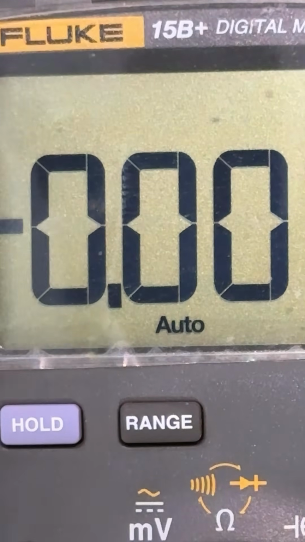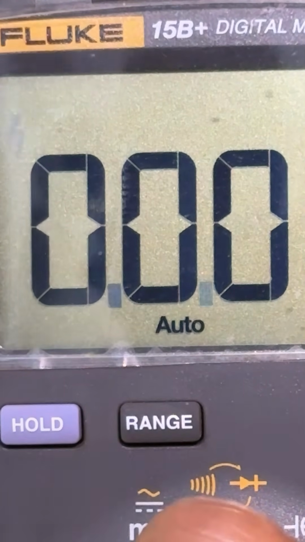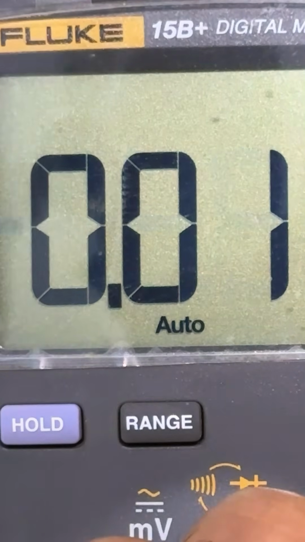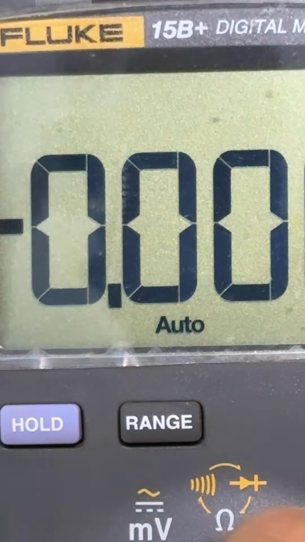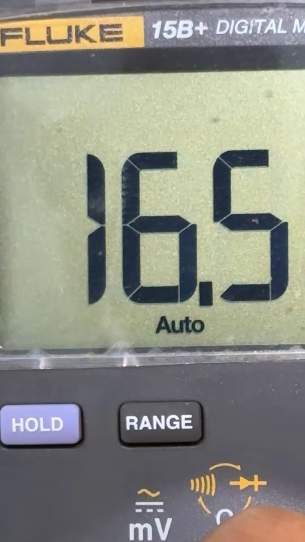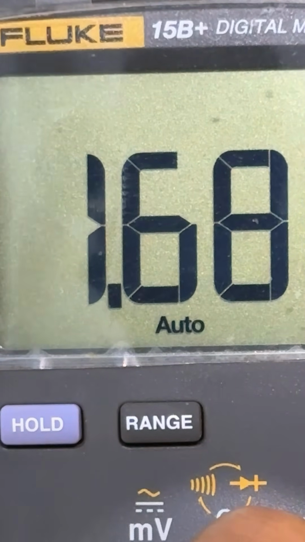I repeatedly show you, the supply voltage has increased to 16.5, but the LED gets only 1.68.